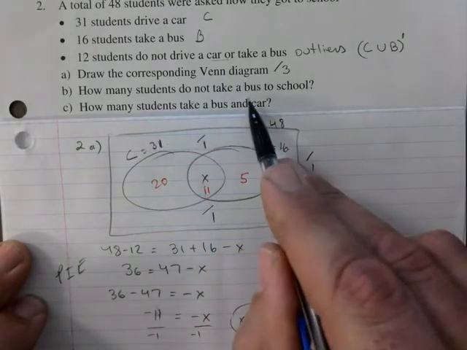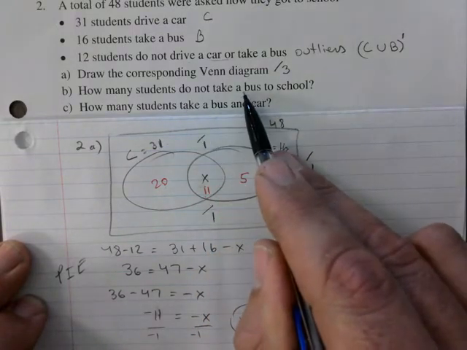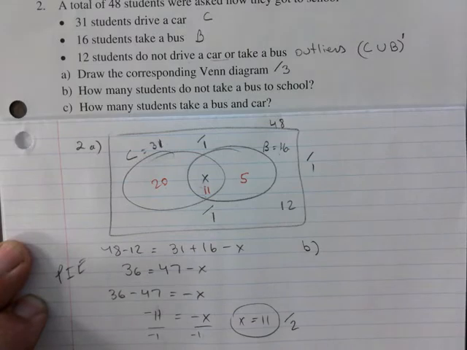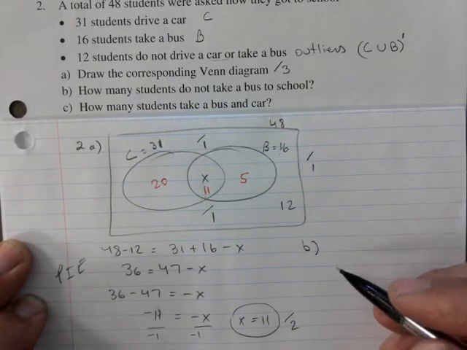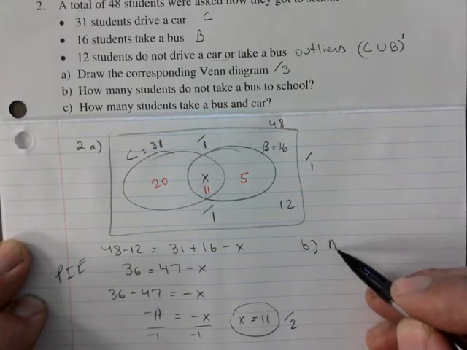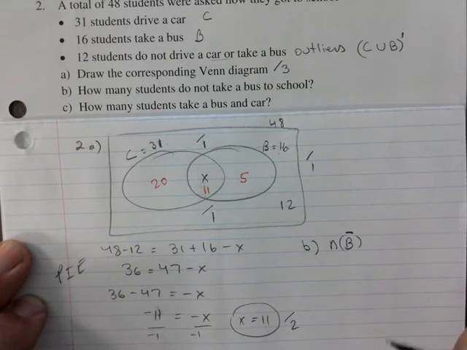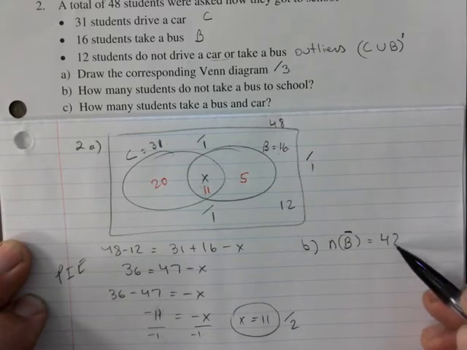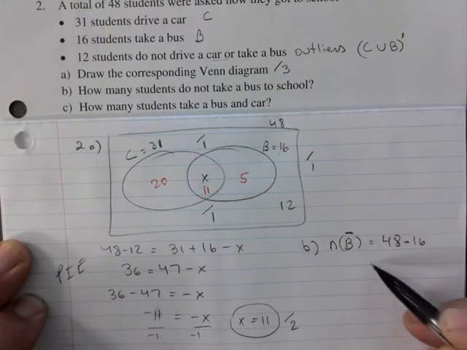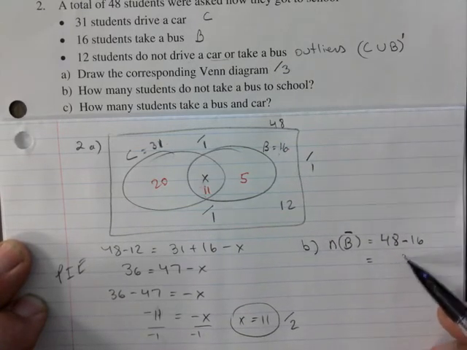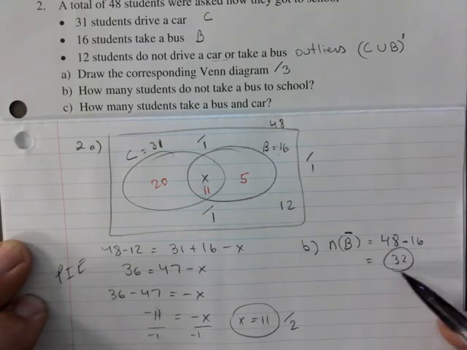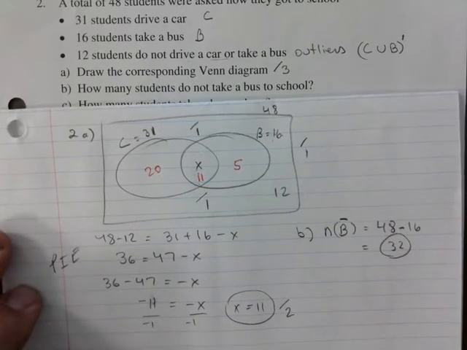B, how many students do not take a bus? Do not take a bus to school. What is it asking for there? N, not bus, correct? All right. Universal minus bus. Okay, and that's 32. 32 students do not take a bus.